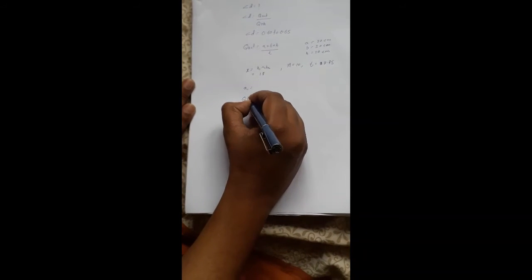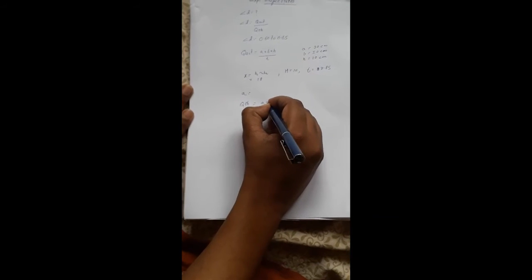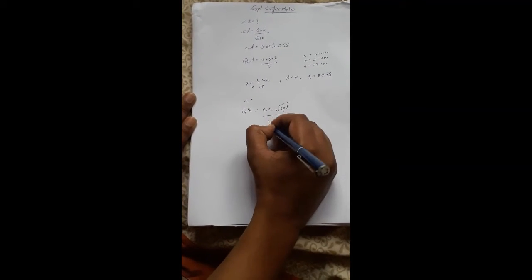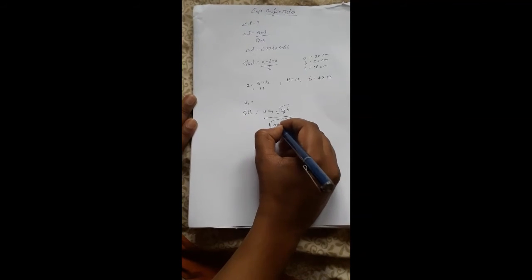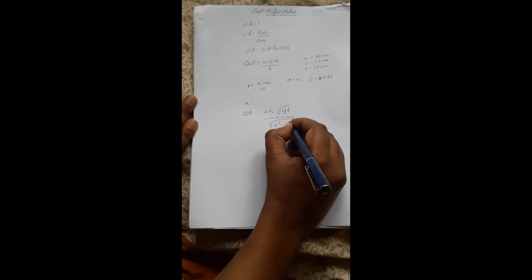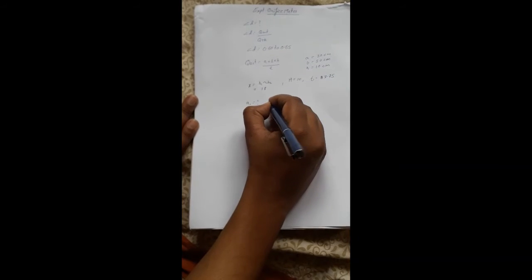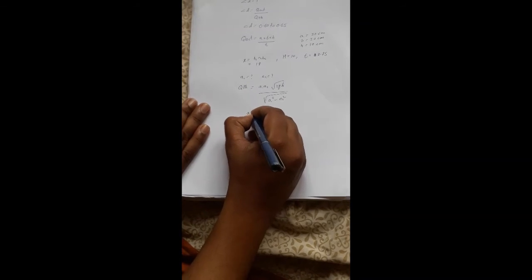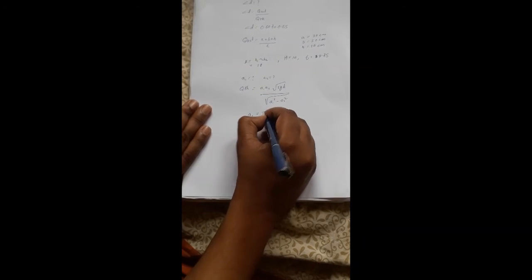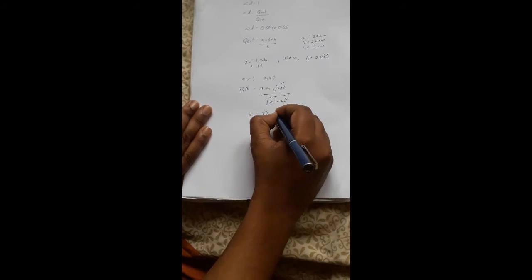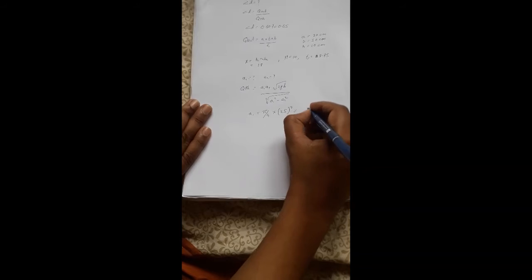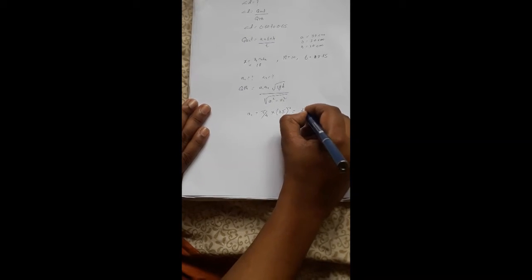So Q theoretical equals A1 A2 under root 2GH by under root A1 square minus A2 square. So we need to find A1 and A2. First, A1 equals pi by 4 into 25 square.